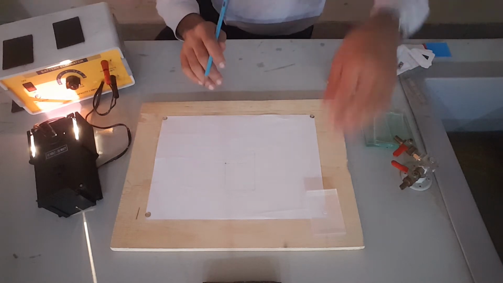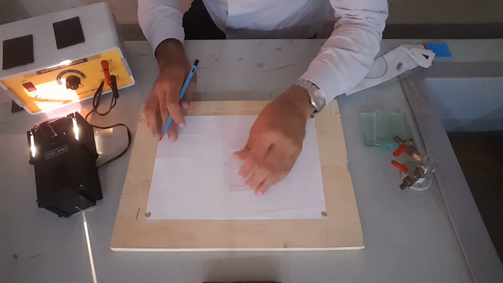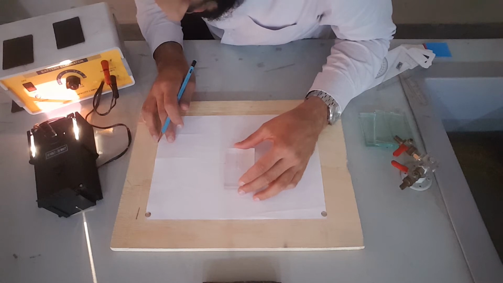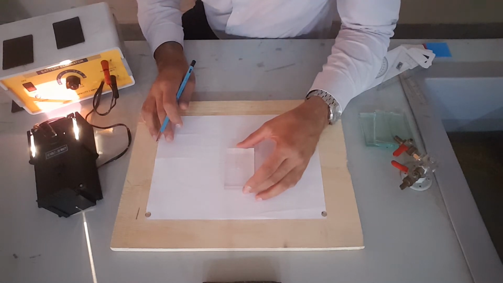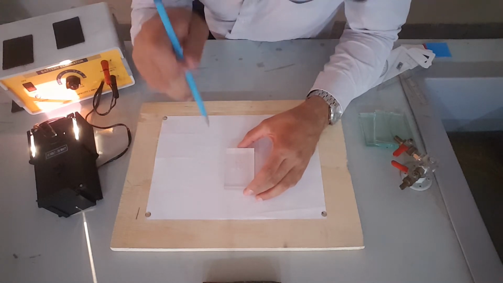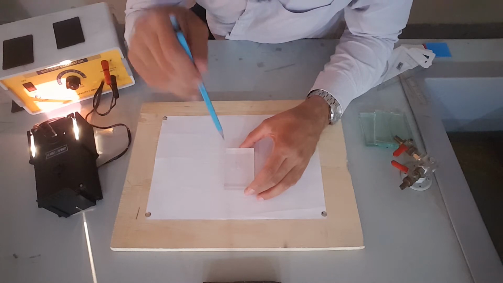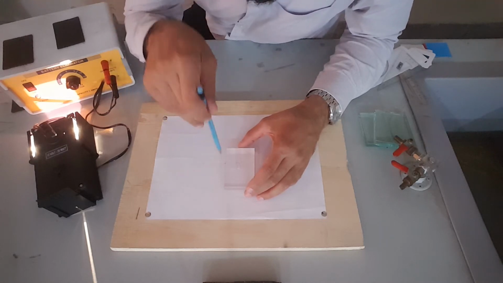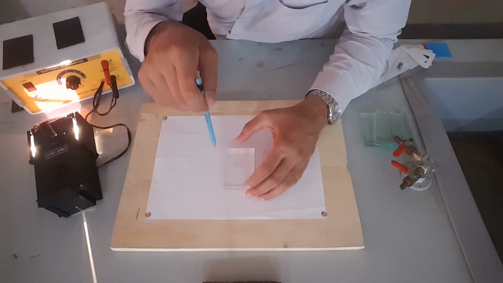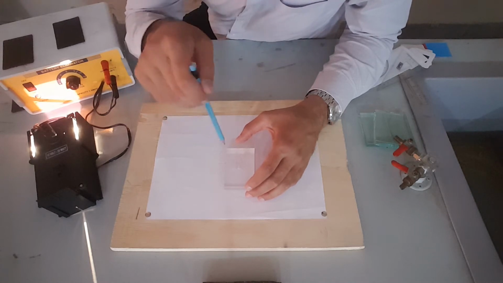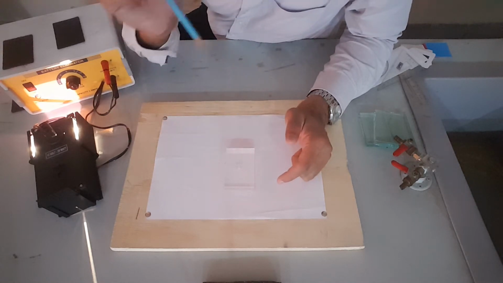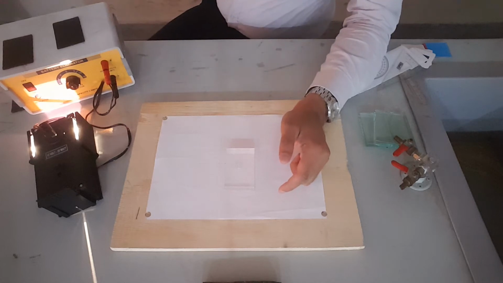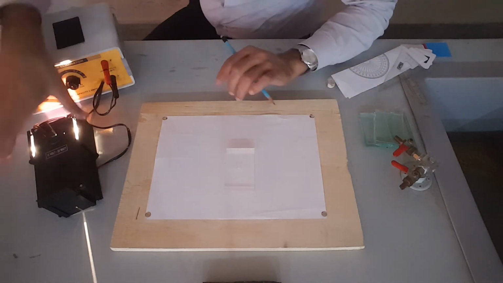And there we go. So replace the glass block back to its original position, of course. Make sure that you take all readings and you draw all drawings from 90 degrees from directly above the paper in order to avoid parallax error. And you're ready to begin the experiment.